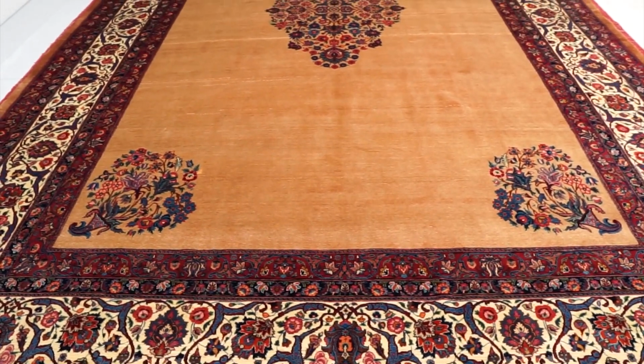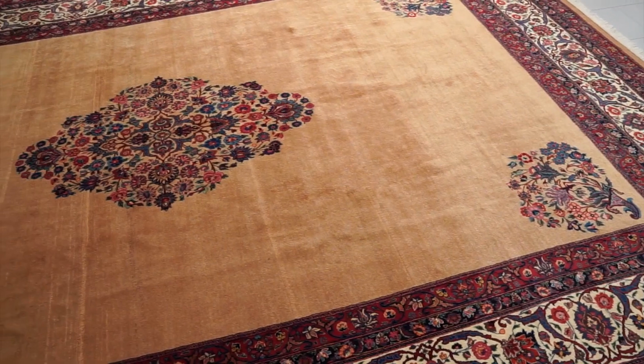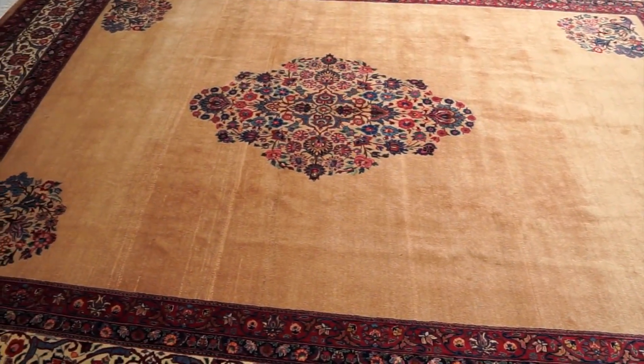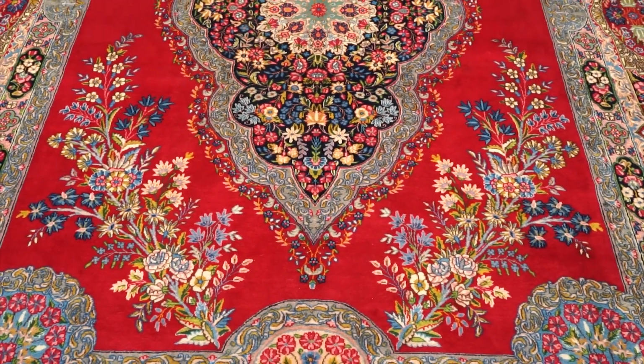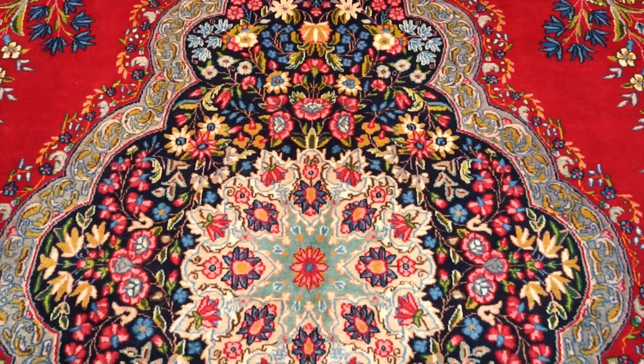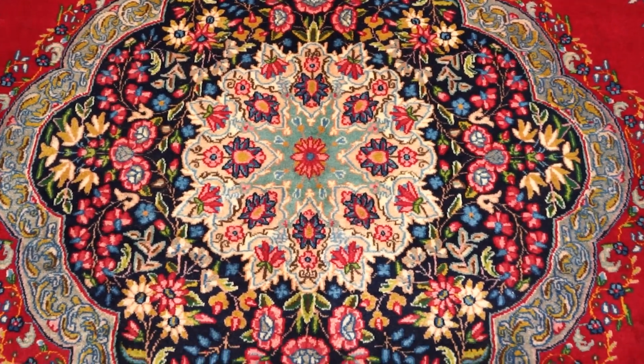Also, you'll find repeating medallion. It's basically the same concept, except instead of one medallion, you're going to have at least 2 or more. And also, you're going to have the all-over open field design, where there is no center medallion, and there's going to be a floral pattern or some sort of motif that's spread out and repeating throughout the rug with plenty of space in between the flowers.